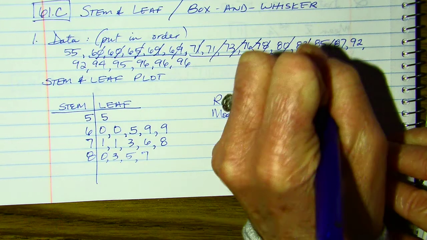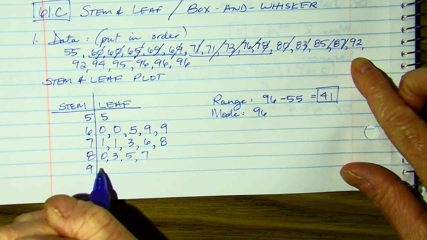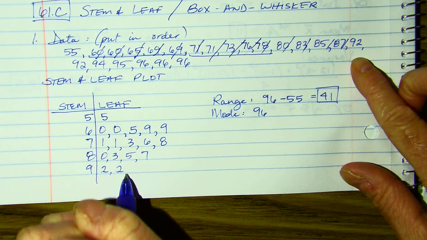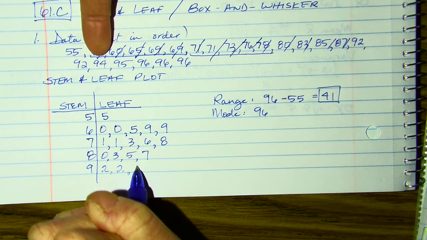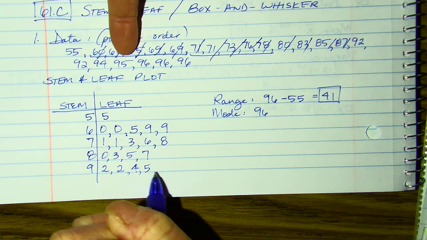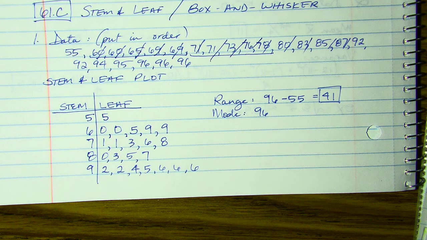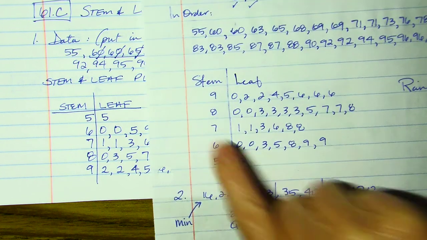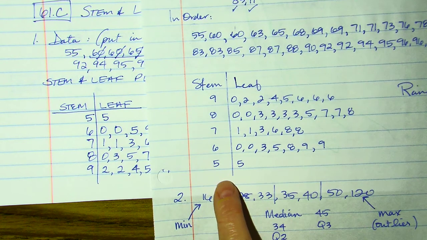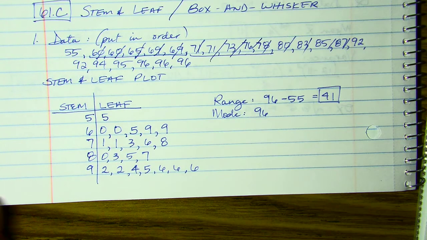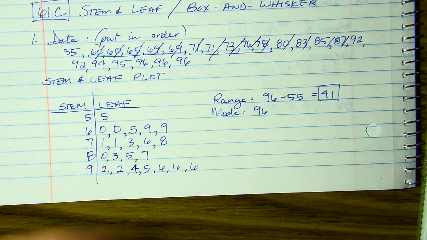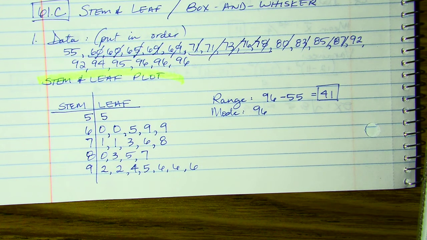So those are gone. 92, 92, 94, 95, and then I have 3 96s. So that is one way you can organize it. You could have also started with the 90s and gone down to the 50s. I don't believe it matters. So that is a stem and leaf plot. Really simple.